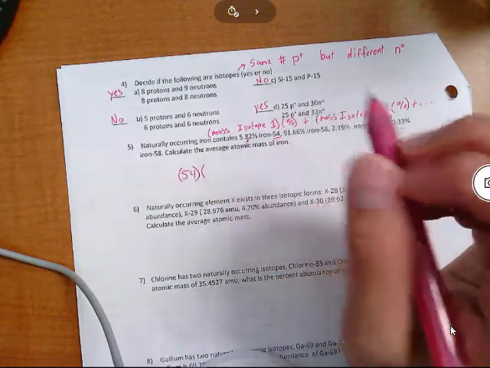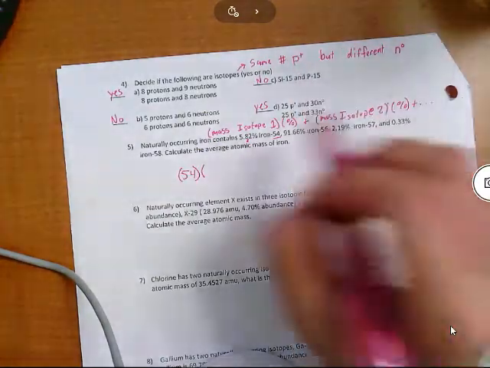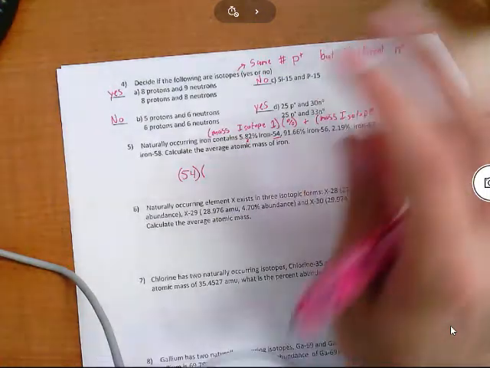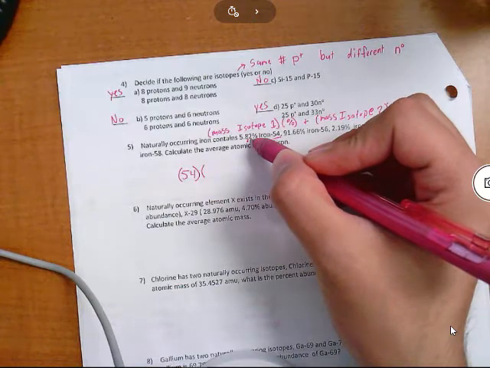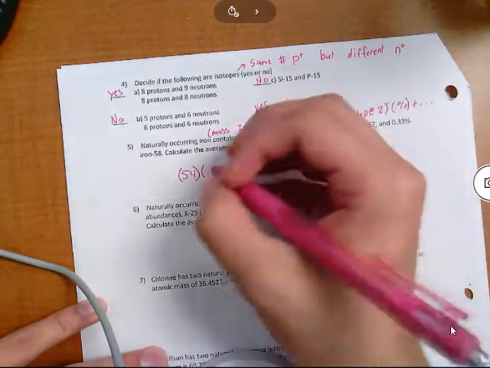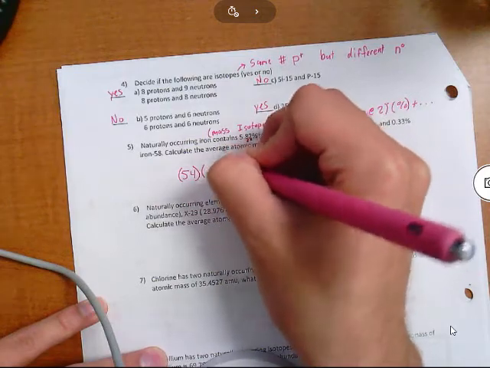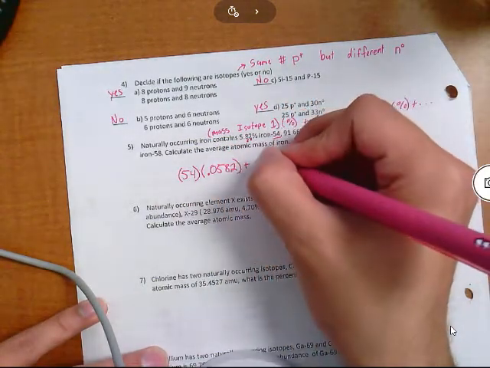The only way you can change this to a decimal is to divide by 100. Now, those of you who want to move the decimal, go ahead. Just make sure you're moving it correctly. If you don't know what I'm talking about, just take this number and divide it by 100. 5.82 divided by 100 would be 0.0582. And there goes the first one. Let's go to the next one.